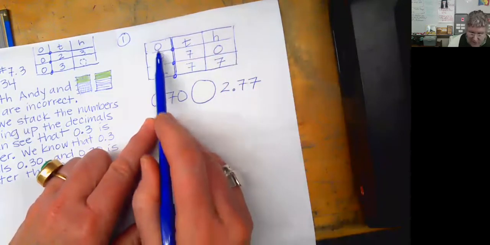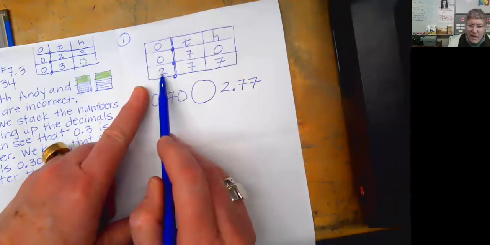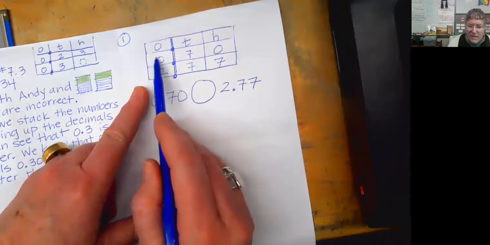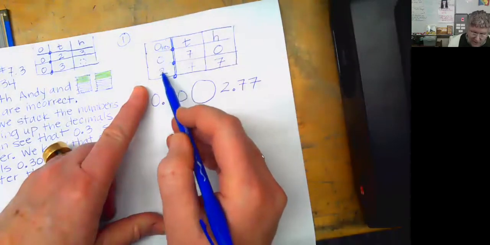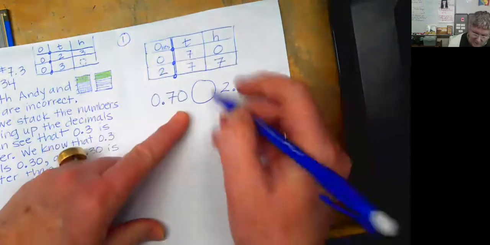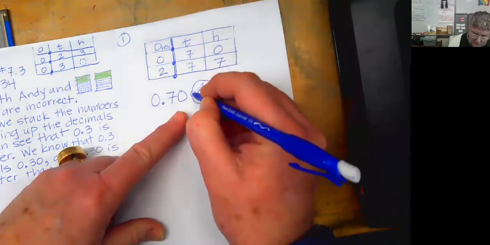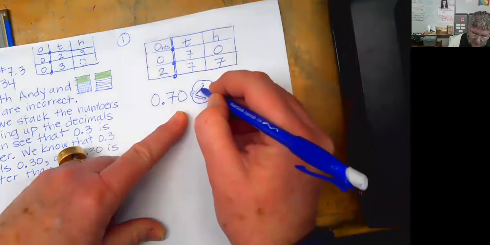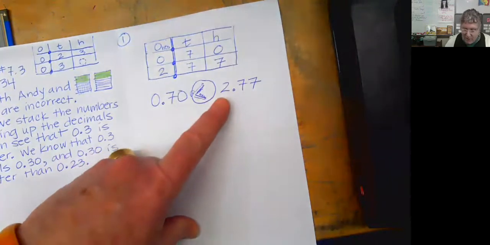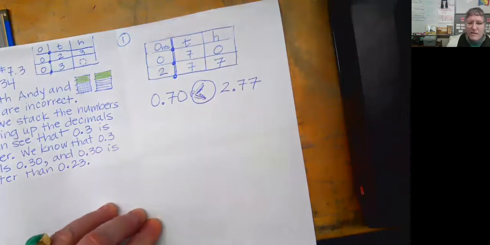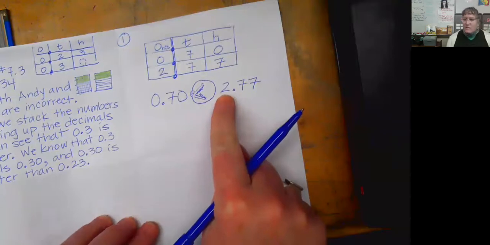And then when I put this number down here, this number is definitely going to be greater, because we always start at the left to compare place value, right? If we're looking at 0 and 2, 2 is always going to be greater. So the sign's going to go this way, the alligator chomping the bigger number, right? So 2 and 77 hundredths is greater than 70 hundredths. Mostly because we have the whole number 2 there, right?